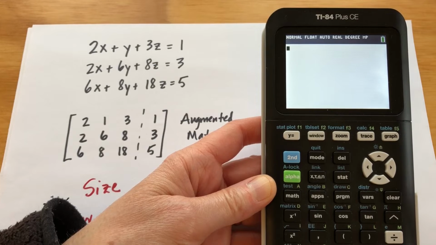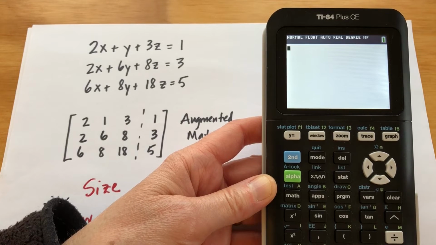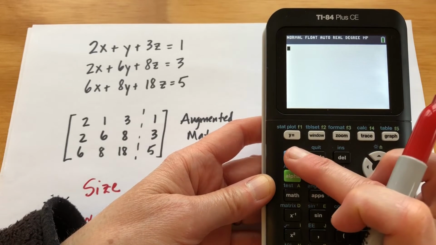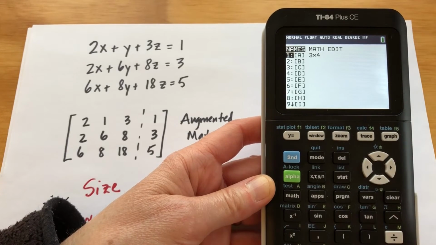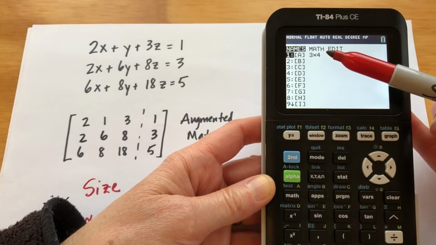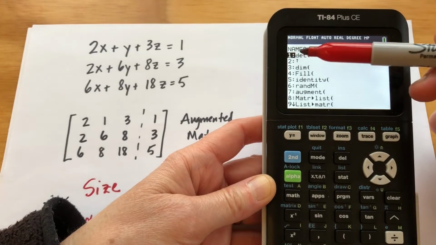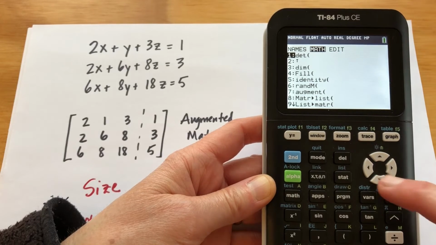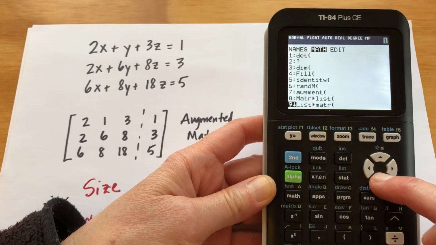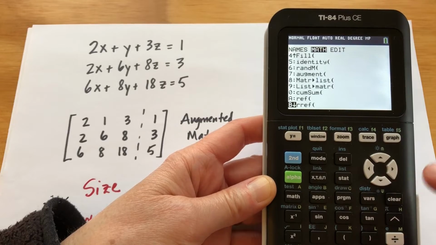Okay, so we are done inputting the matrix. Now we're going to tell the calculator that we want it to do something with that matrix. So let's go back to matrix, and let's go over 1 to math. And you'll see there's lots of choices here. In fact, we're going to scroll down even further than what you can initially see.